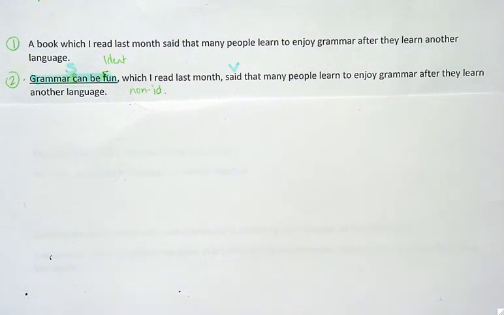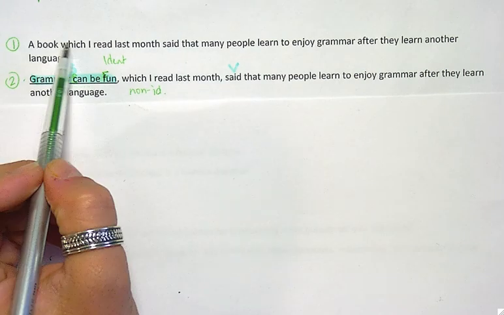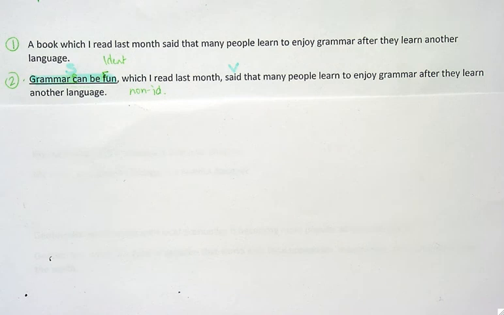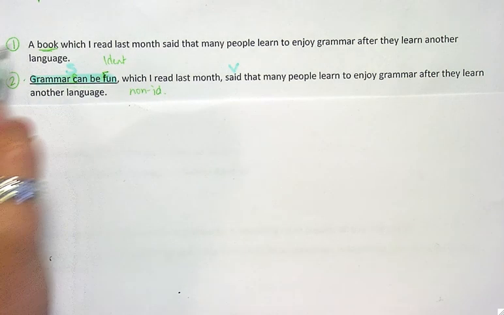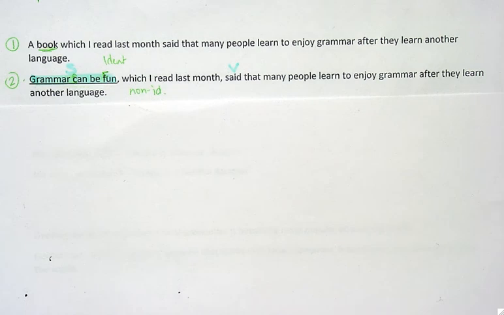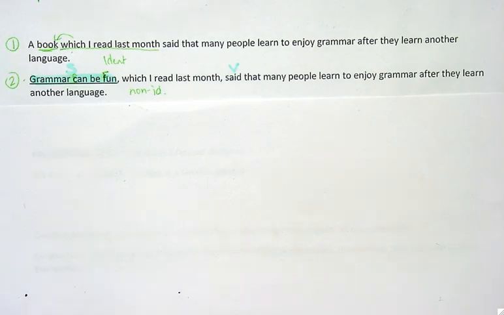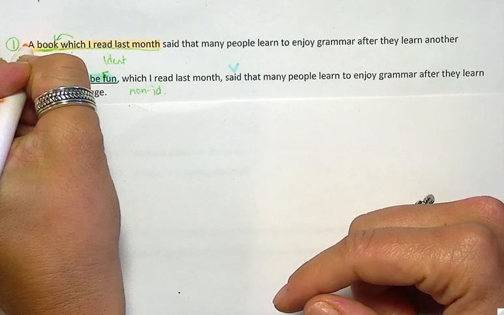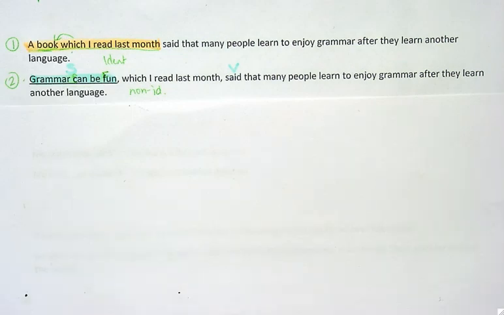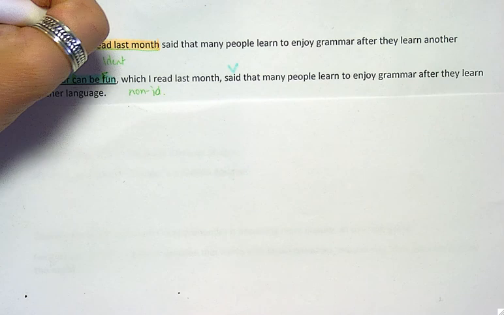If we look at number 1, we have an identifying adjective clause. When you see an adjective clause without commas, it means I need this information to help identify this noun. It's not just any book. It's not the interesting book. It's not the beautiful book. It's not the most popular book. It's the book which I read last month. We've got an adjective to describe which book, and there's no commas. When I see no commas, I know that this whole thing is one specific book.